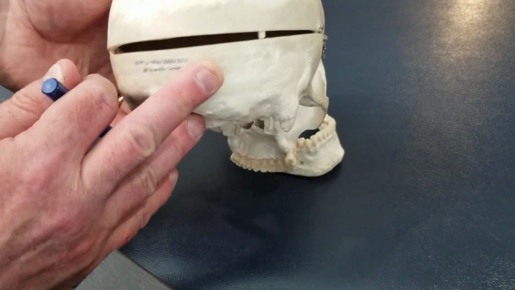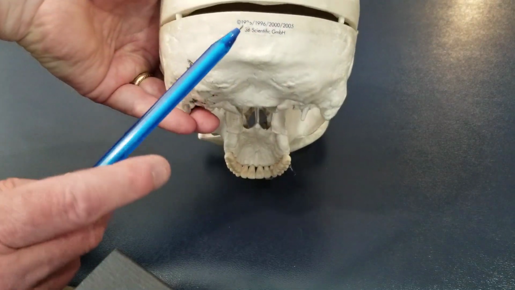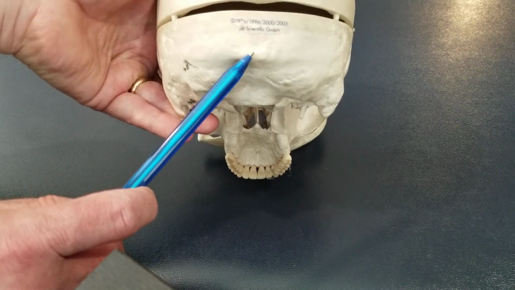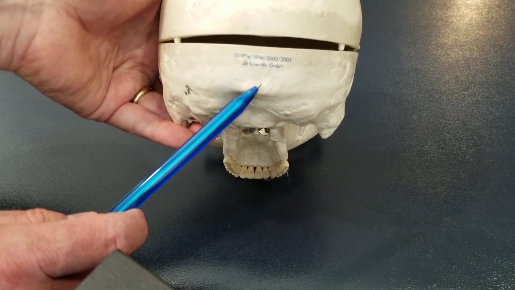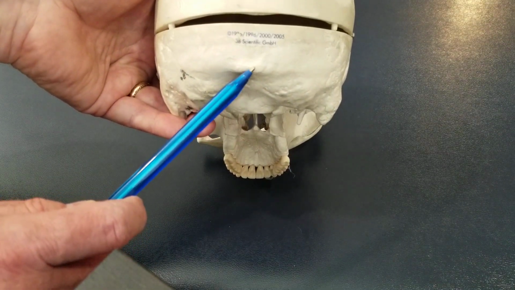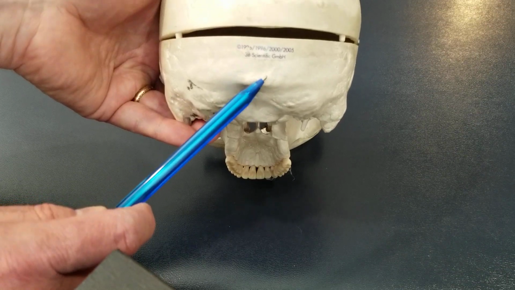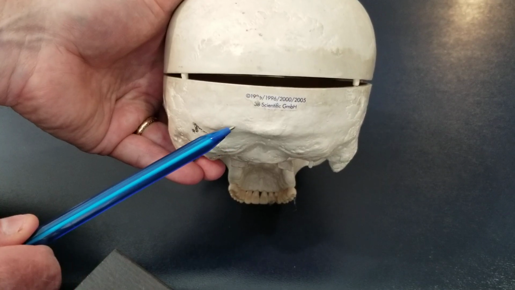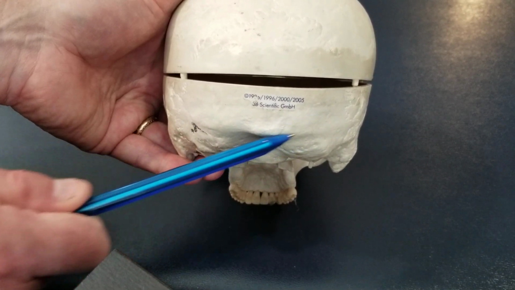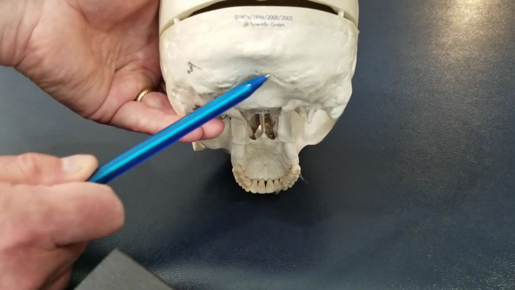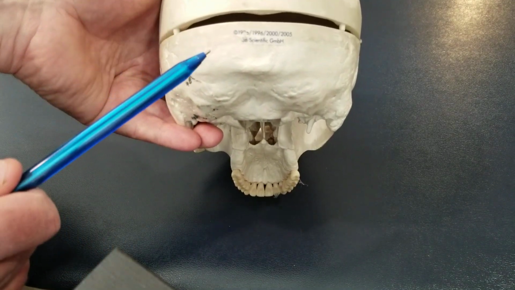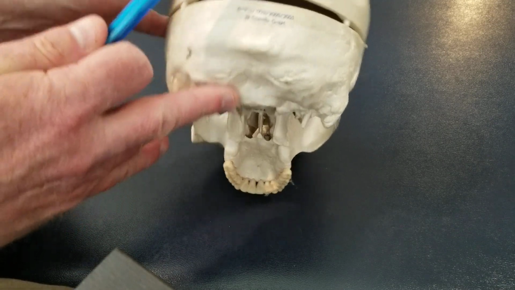If we come towards the posterior side again, here's your occipital bone. Here's your external occipital protuberance, or we call it the EOP, where muscle attachment is going to be. From the EOP, there's going to be the superior nuchal line running on either side, and down below the inferior nuchal line on the occipital bone. Again, for muscle attachments, and we'll go into those muscles at a later date.